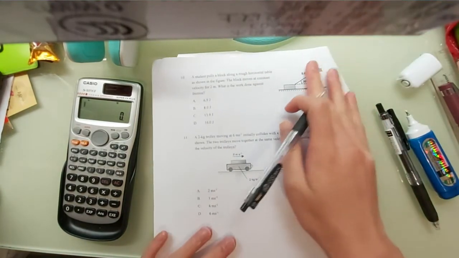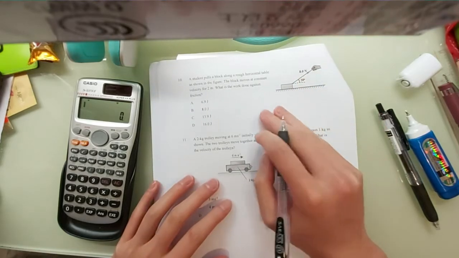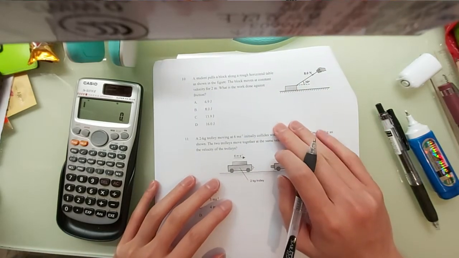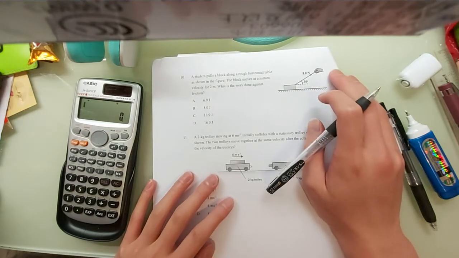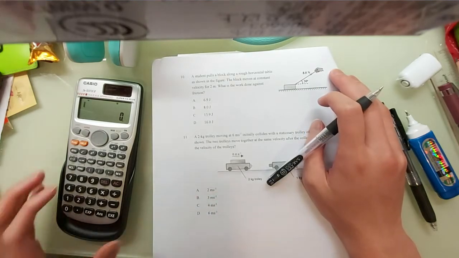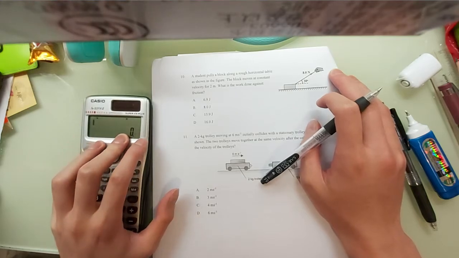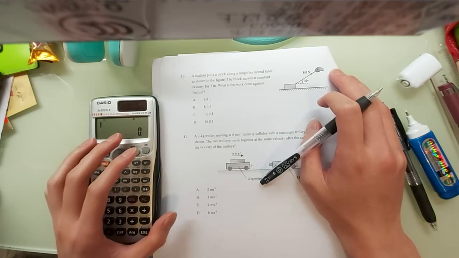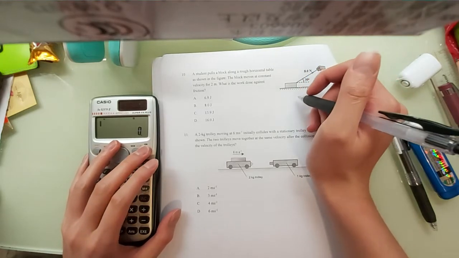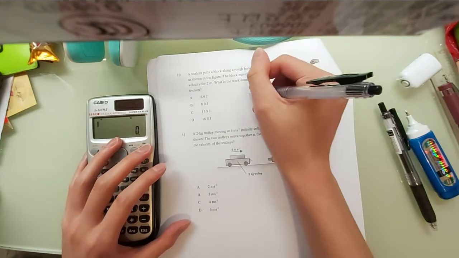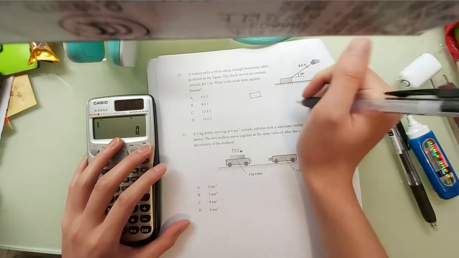Question 10. A student pulls a block along a rough horizontal table as shown in the figure. The block moves at a constant velocity for 2 meters. What is the work done against friction? So the force is... wait. Let me draw this real quick, 1 sec.